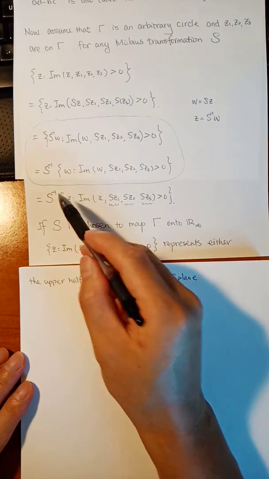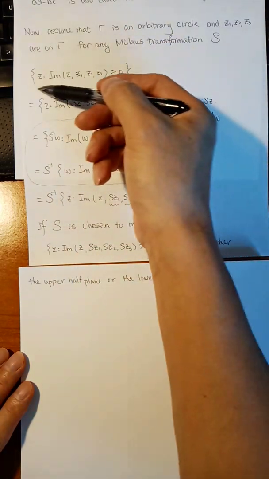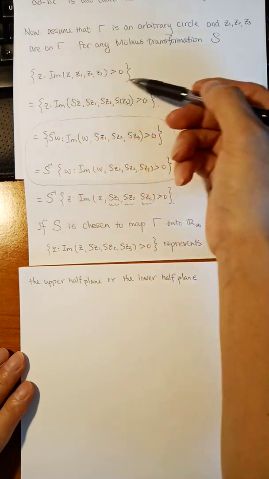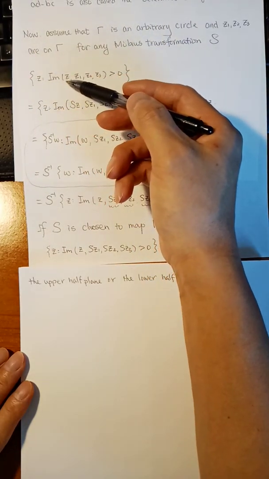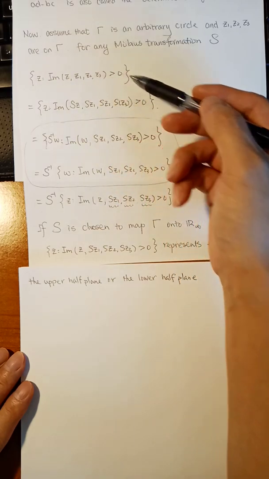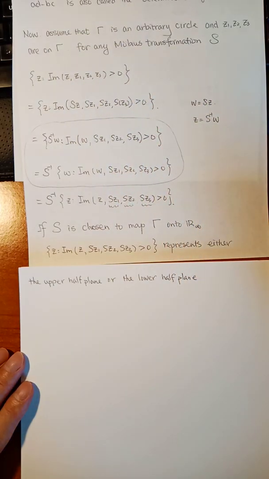You apply the S inverse, you map it to the new region. The new region is the region of Z such that the imaginary part of this cross ratio is positive.